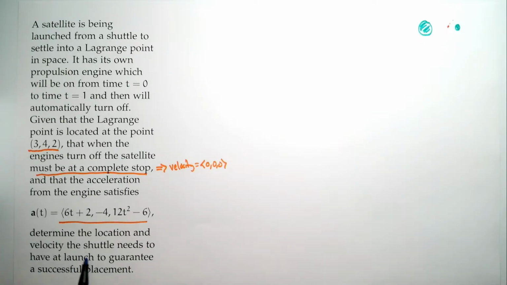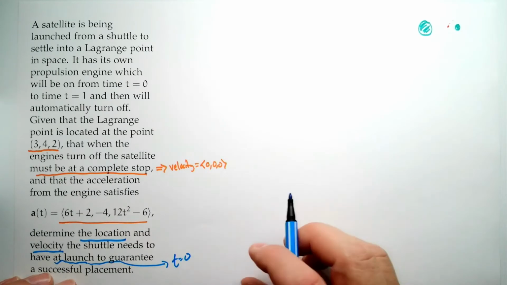We want to find the location and the velocity that the shuttle needs to have at launch to guarantee a successful placement. So in other words, we're setting two things. We're going to have where it launches from, and we're going to make sure it's at the right location. The thing we launch from also has the ability to move, so we're going to make sure it has the right velocity at launch. At launch is secret code for saying time t equals 0.